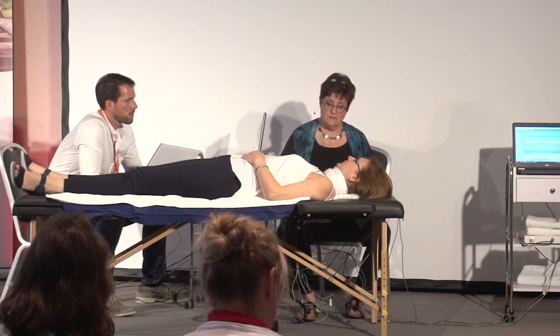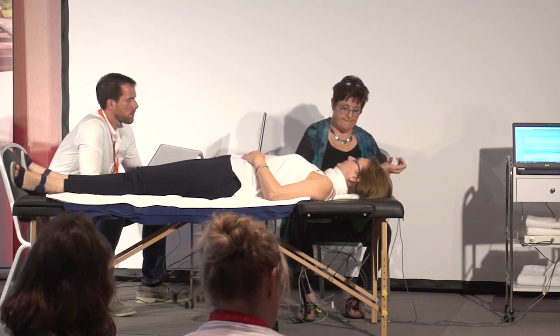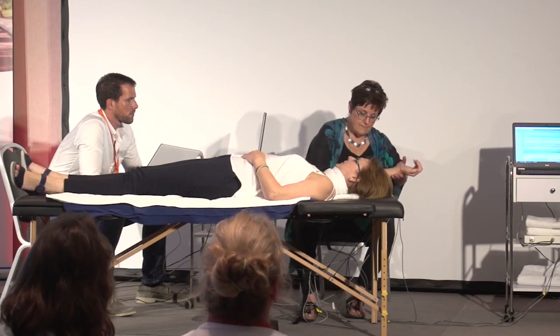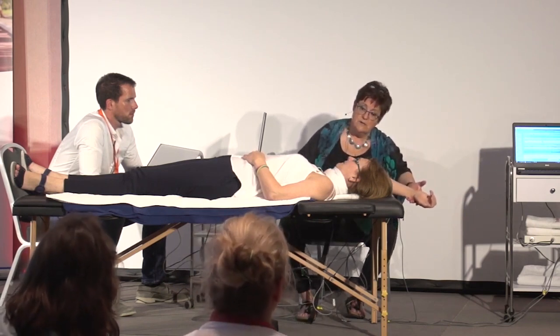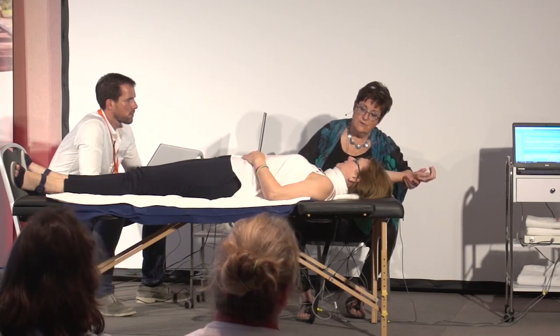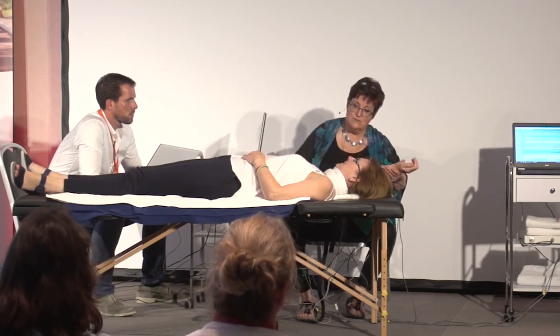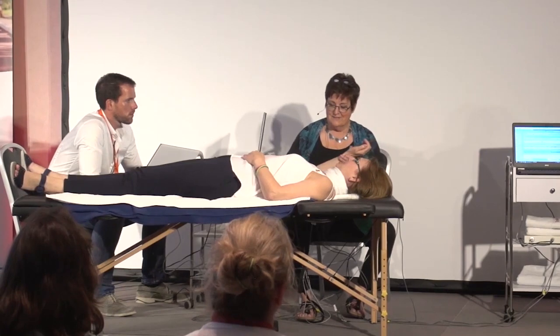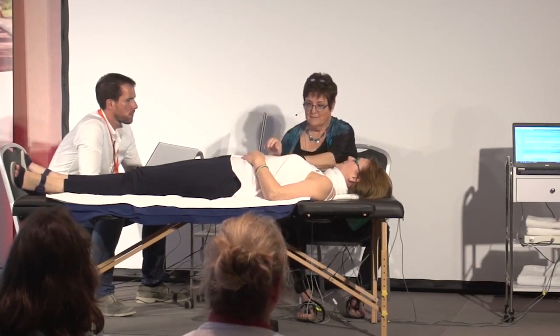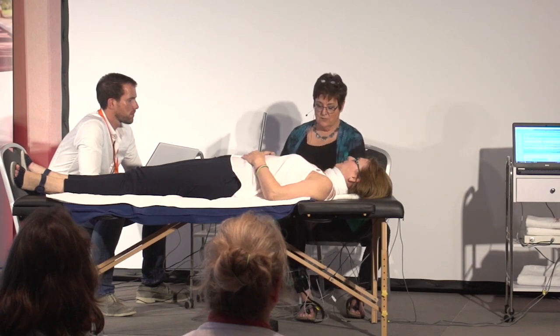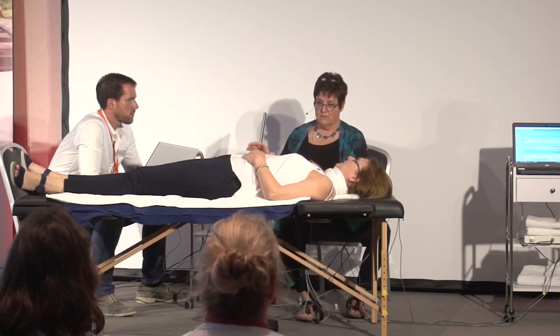It's okay. Take it up. It's okay. And she's moving with more confidence, you see? I don't want too much external rotation, yeah? All right, nice and slow. Now you move it.